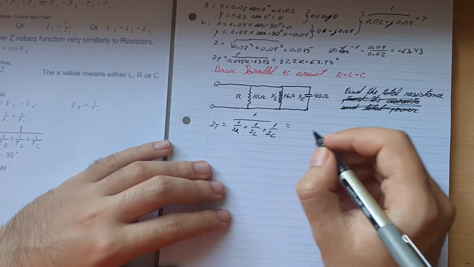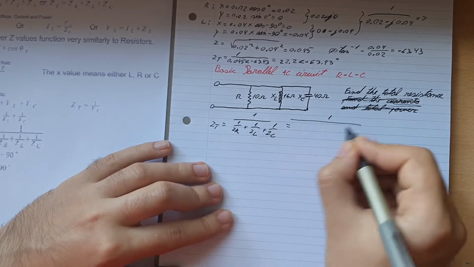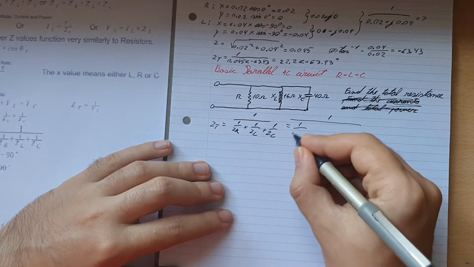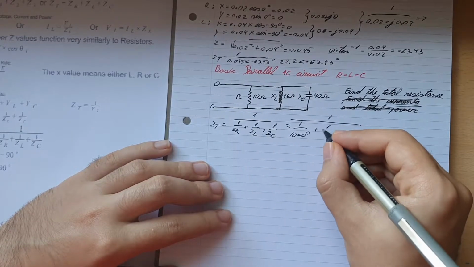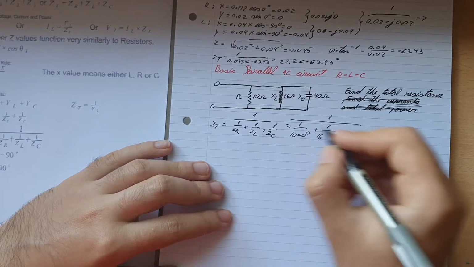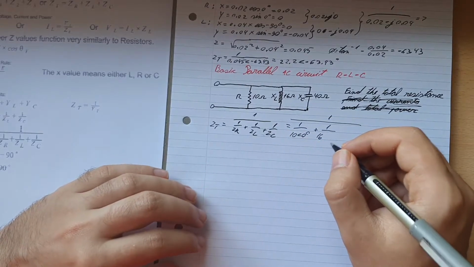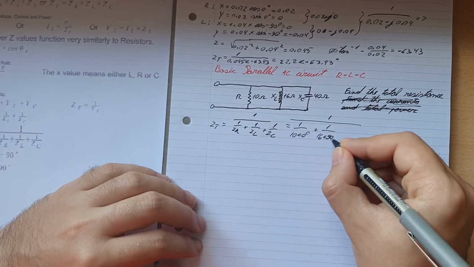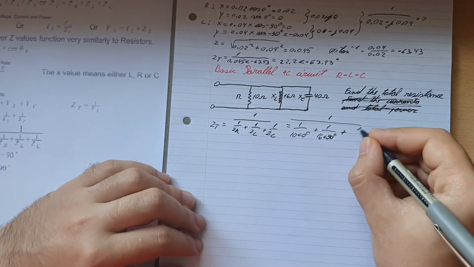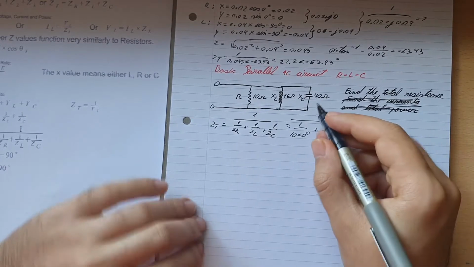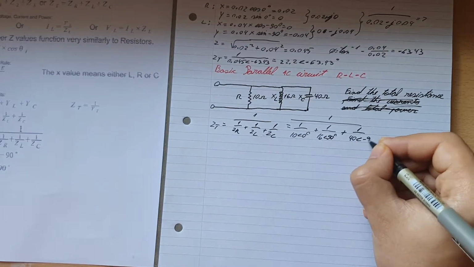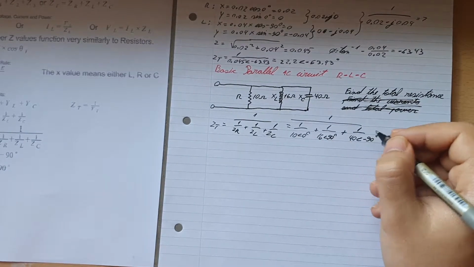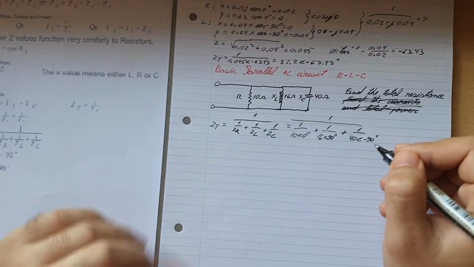So we can also rewrite this as 1 over 110 at an angle of 0 degrees because of the resistor, plus 1 over 16, because there's the resistance inside the inductor, at an angle of 90 degrees because it's an inductor, plus 1 over 40, because that's the resistance inside the capacitor, 40 ohms, at an angle of minus 90 degrees. Alright, and now we can calculate it.